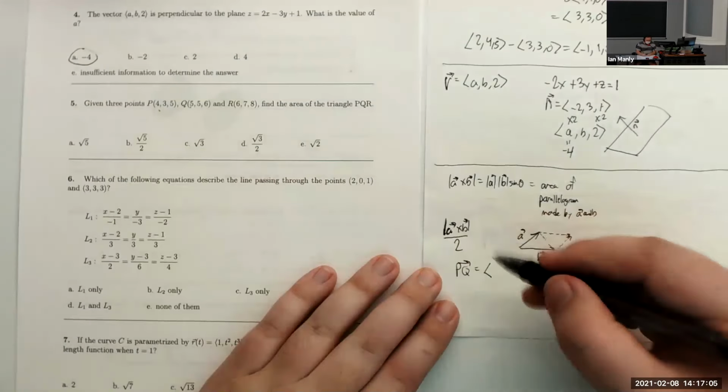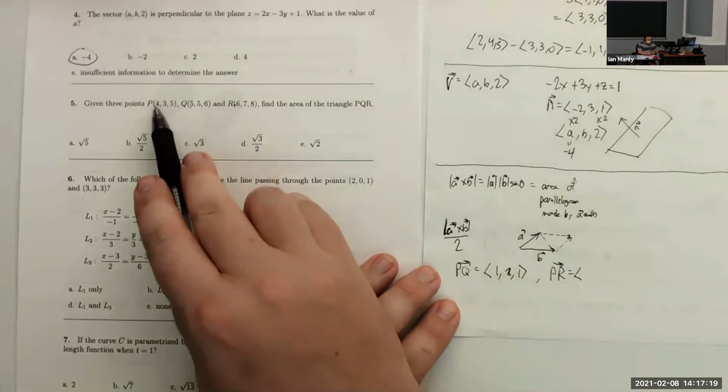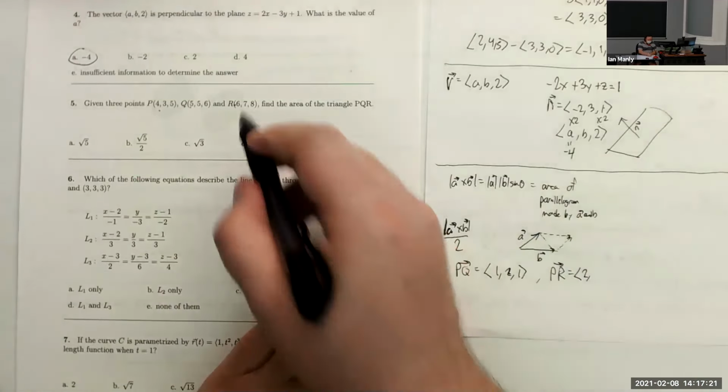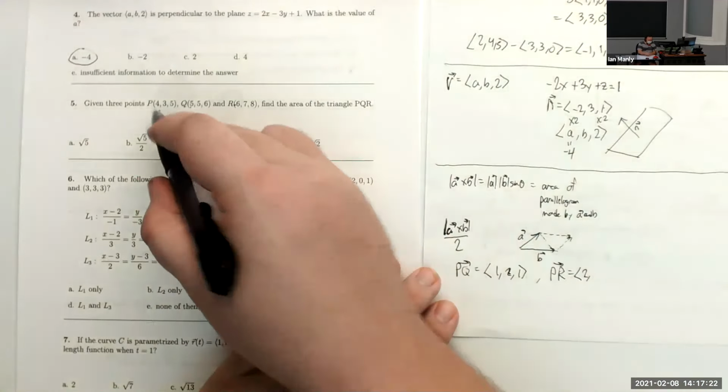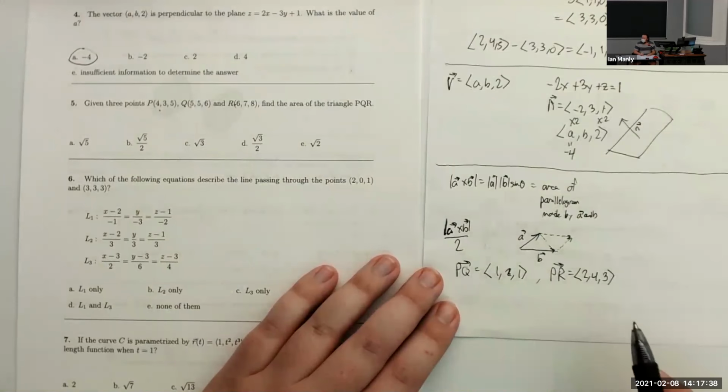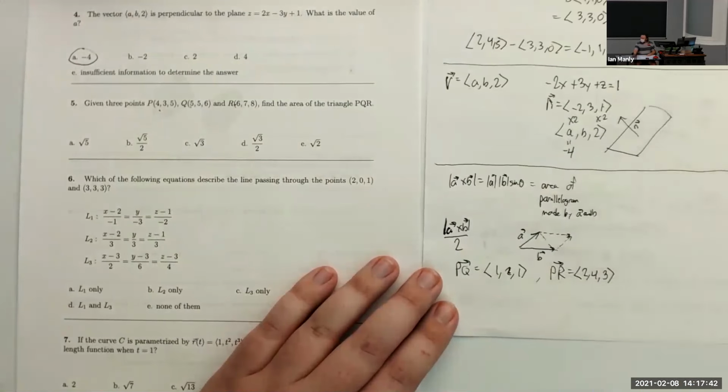And then PR, what's that going to be? Well, we have 6 minus 4 is 2, 7 minus 3 is 4, and then we have 8 minus 5 is 3. These vectors are almost parallel, but this 3 kind of makes it a little bit different. Then we just need to find the cross product of these 2, find the magnitude of that, and then just divide by 2. I'm running out of room here. Can't write too far to the other side.